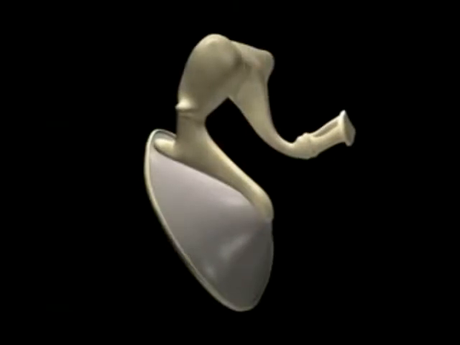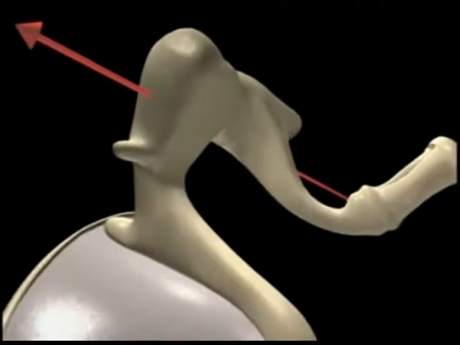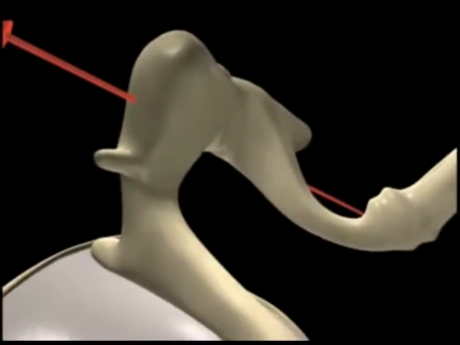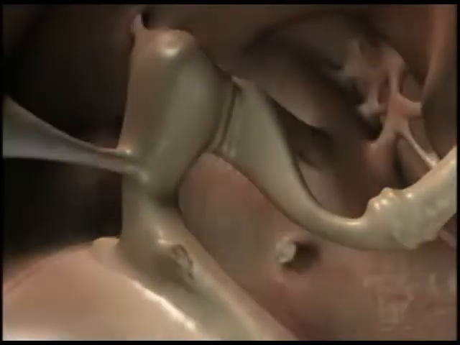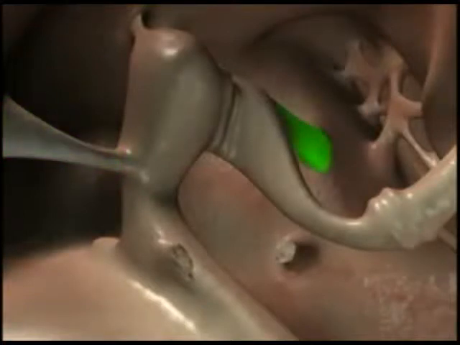The 3 bones pivot together on an axis shown here in red. The pivotal axis is due to a series of ligaments which hold the bones in place within the middle ear cavity. The anterior malleal ligament and the posterior incudal ligament are of particular importance for the pivotal axis.